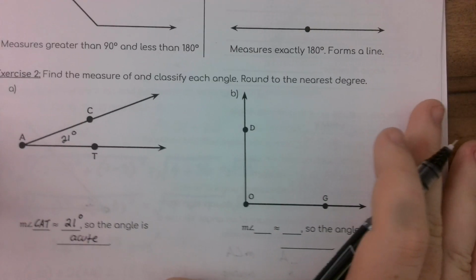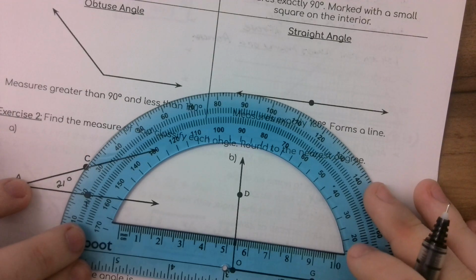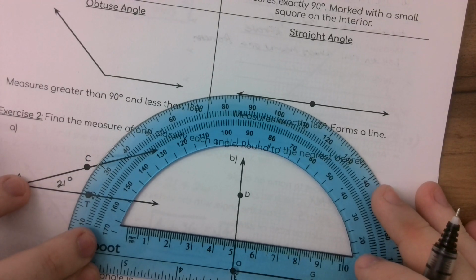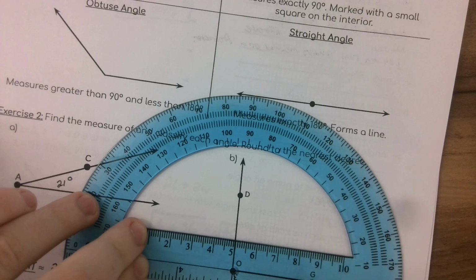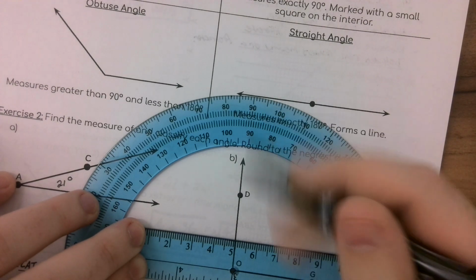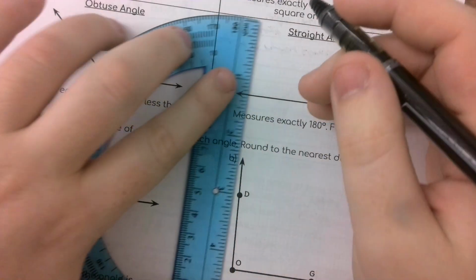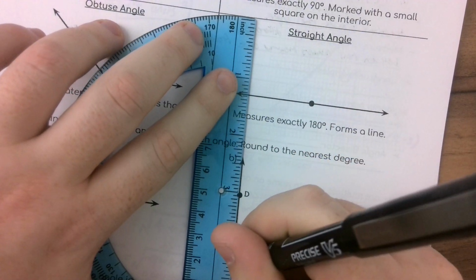Pause the video and give B a shot. Hopefully you've given B a good look. B looks like it should be about a right angle, and it is close, but not exactly. Notice that my protractor is not going to actually fit here, so I can extend my line segment out a little bit, like so.